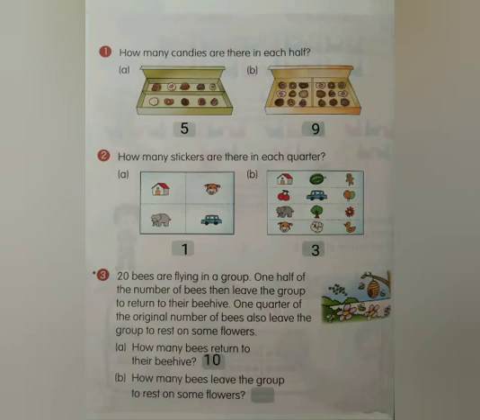So half of 20 is 10. How many bees leave the group to rest on some flowers? Remember, it said 1/4 of the original number, so 20. 20 divided into 4 quarters. We saw it with the paper cranes. The answer is 5.